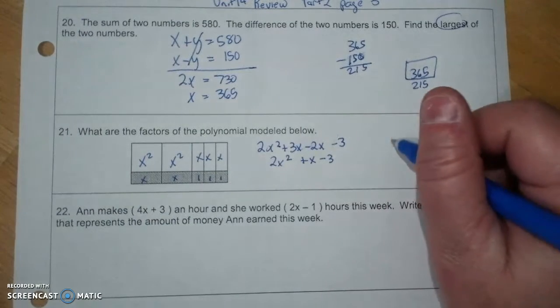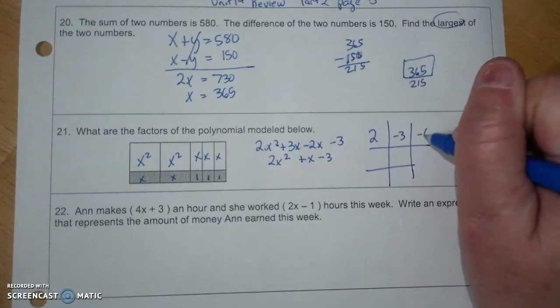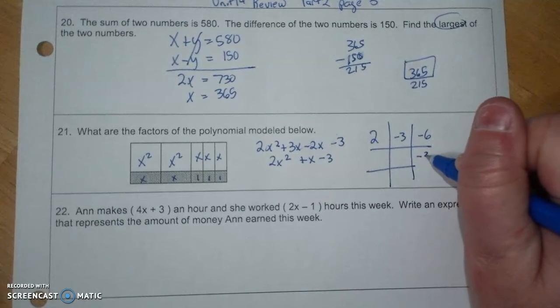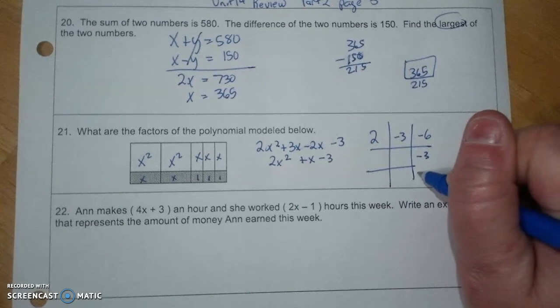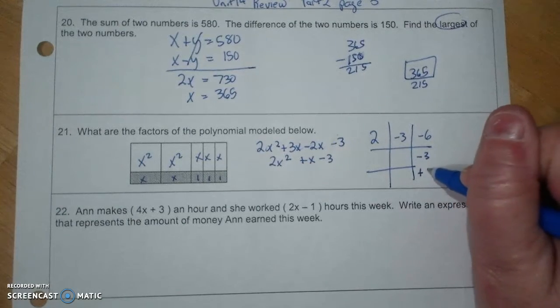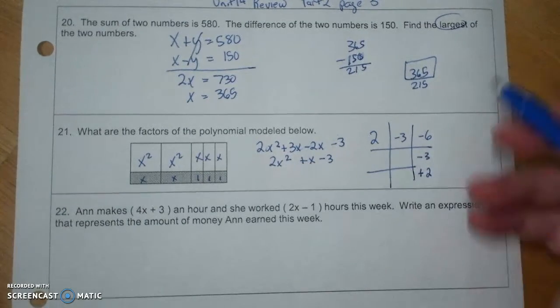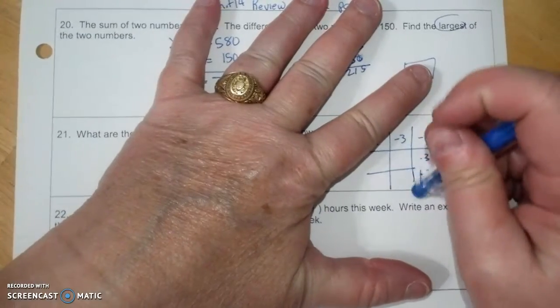Factor. 2 times negative 3 is negative 6. Plus 3 minus 2, negative 2, and 3.